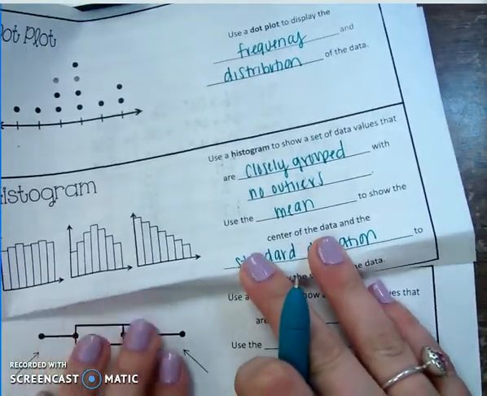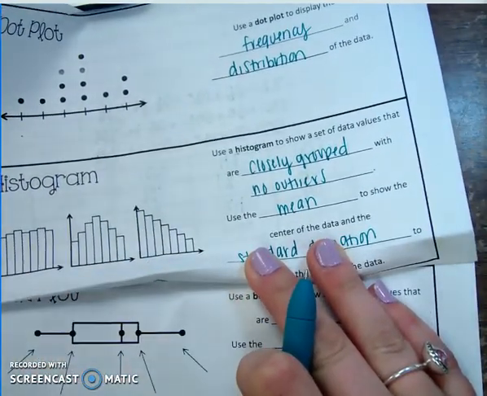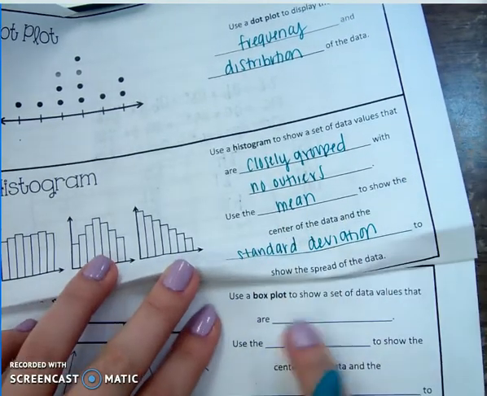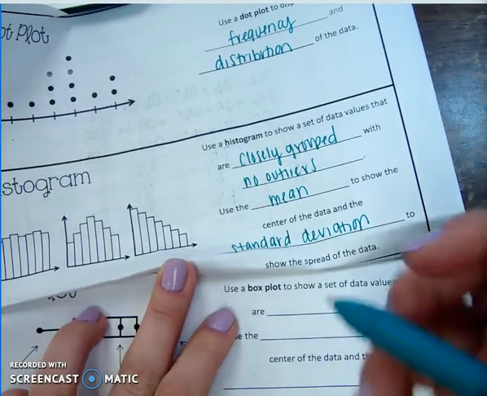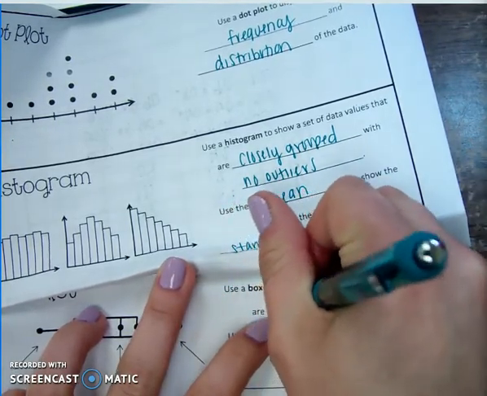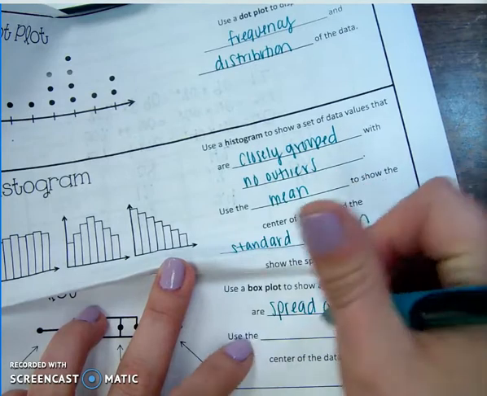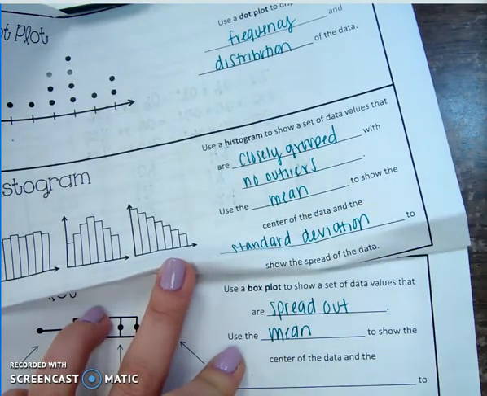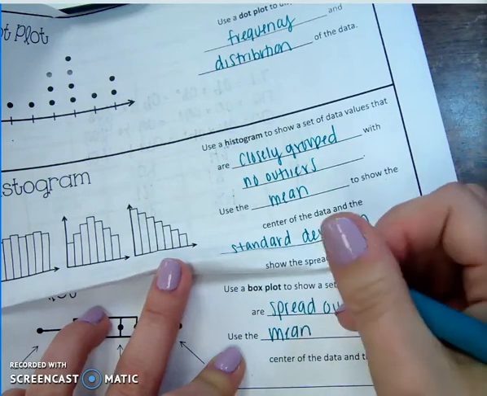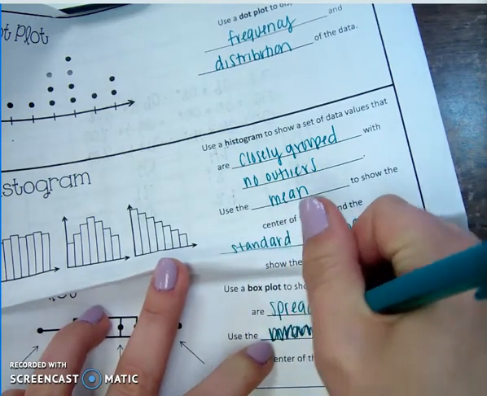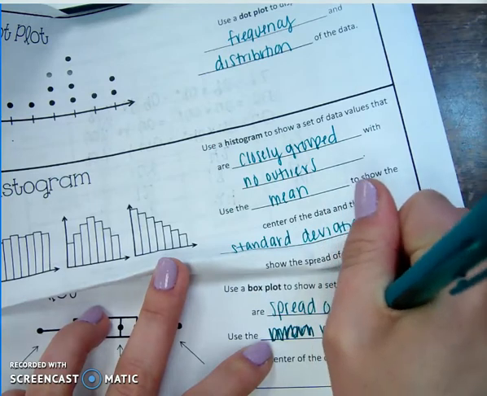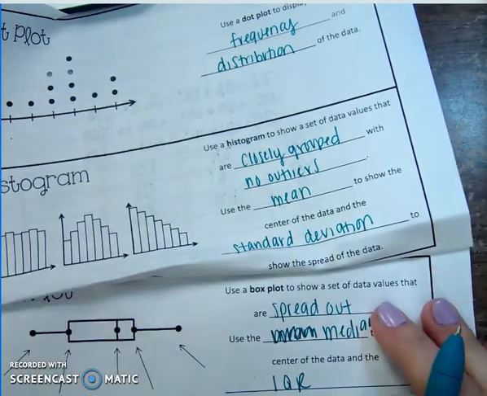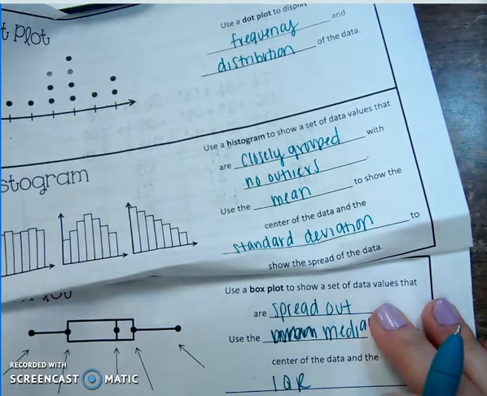We also down here have this box plot. The box plot, we're going to use that when the values are spread out. We're going to use the mean. Nope, we're going to use the median. My fault. I'm going to run out of time here. The IQR. I'm going to pause it so that you can get all this written down.